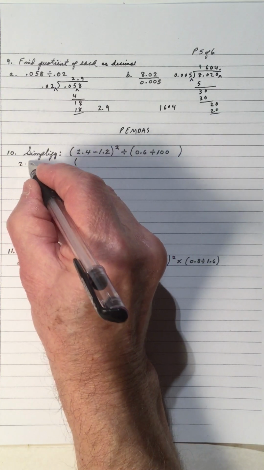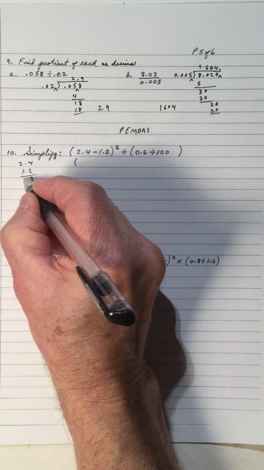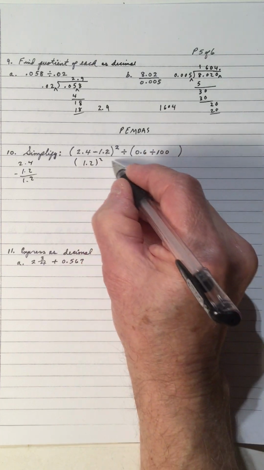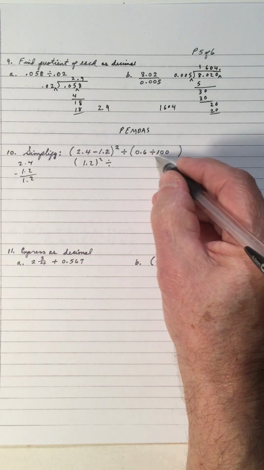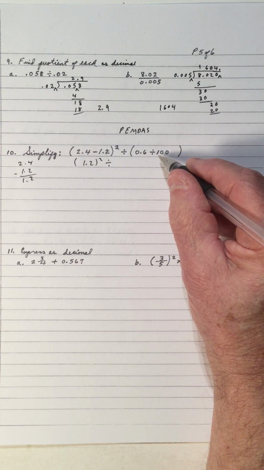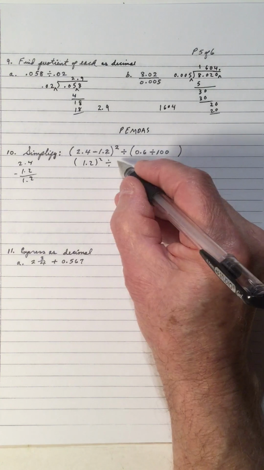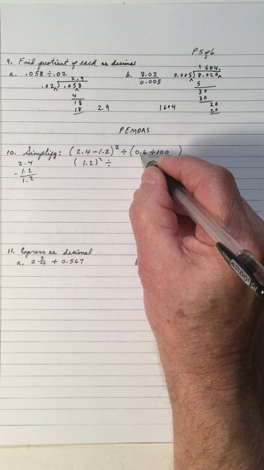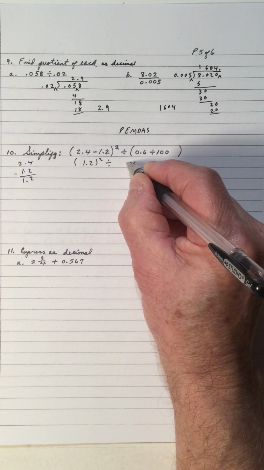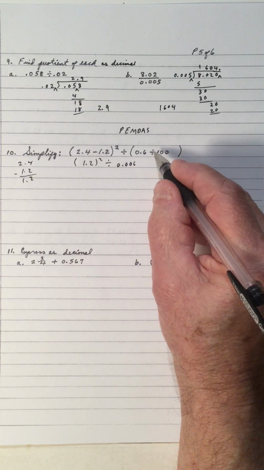So 2.4 subtract 1.2. 4 subtract 2 is 2. 2 subtract 1 is 1. So we get 1.2 squared. And we have to do inside of this bracket first. When we're multiplying by 100, the decimal moves 2 to the right. Dividing by 100 moves 2 to the left. So we get a 6. One more and another one. So we move it 2 to the left. So we have the inside of the brackets done.